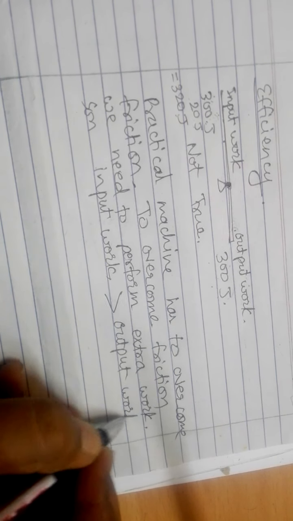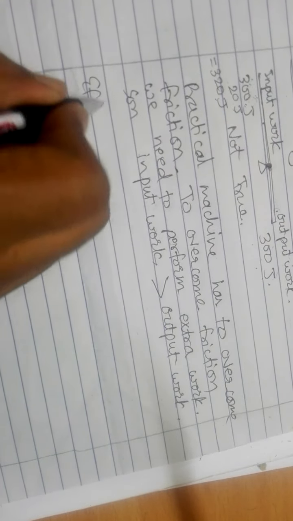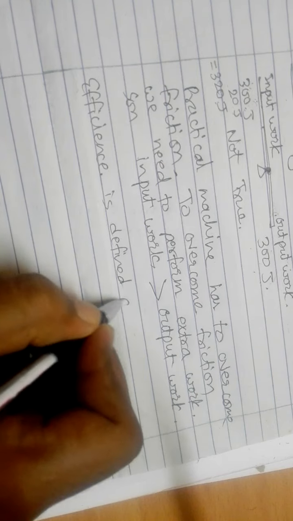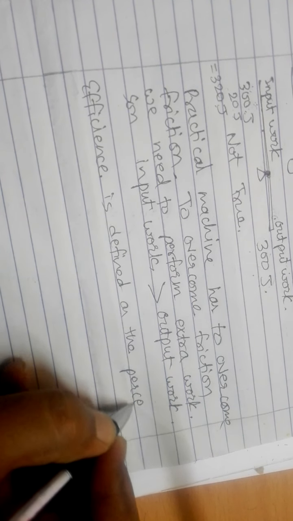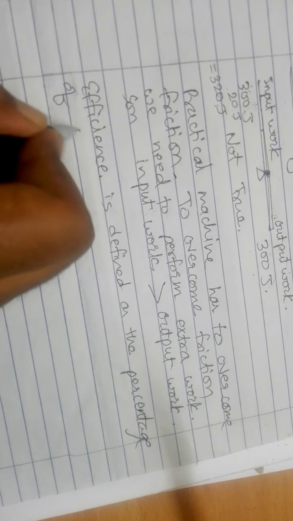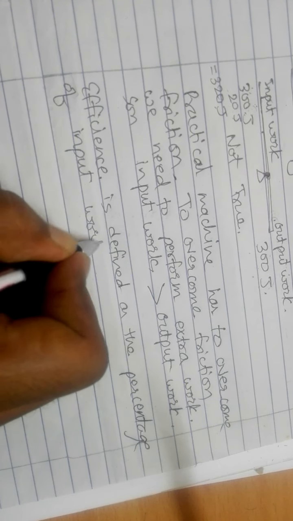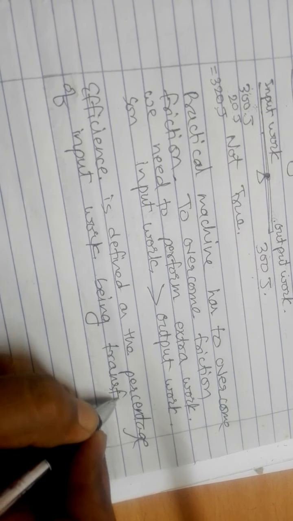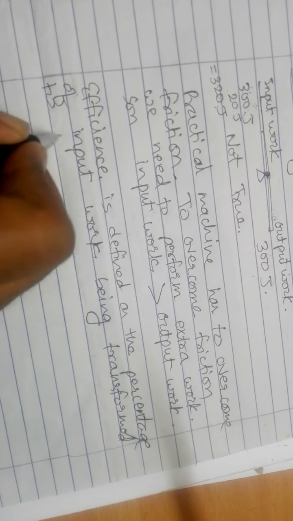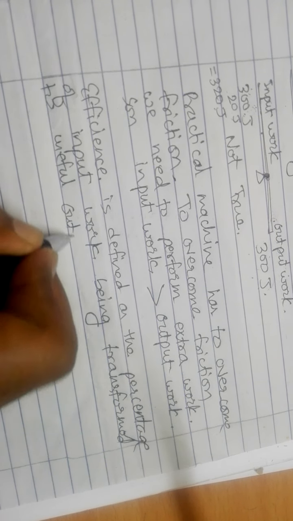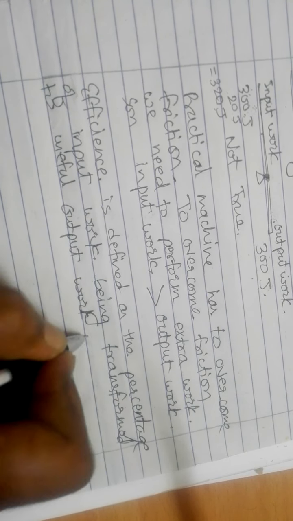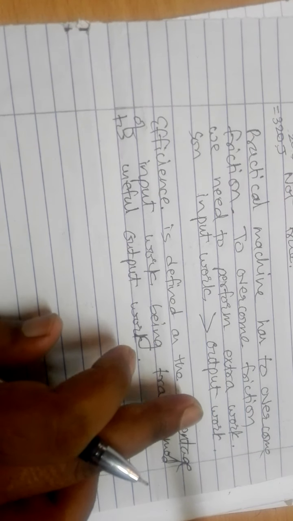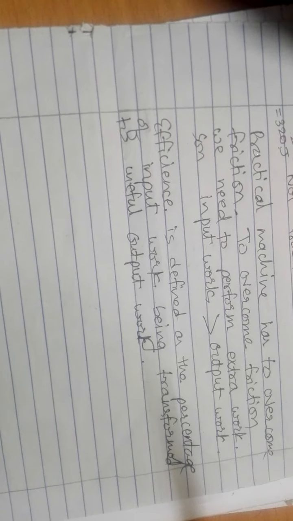Now this is where the term efficiency comes into play. Efficiency is defined as the percentage of input work being transformed to useful output work. Okay, so what amount of input work is being applied? Out of them, what amount of output work is being performed? That is known as efficiency.